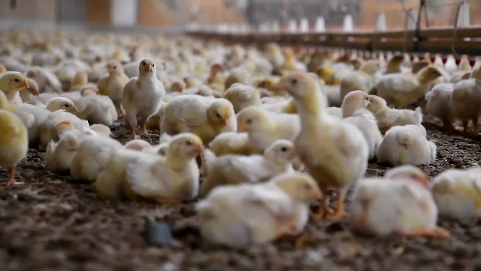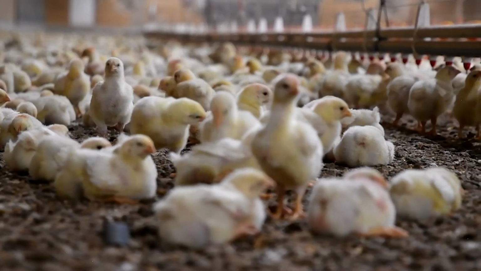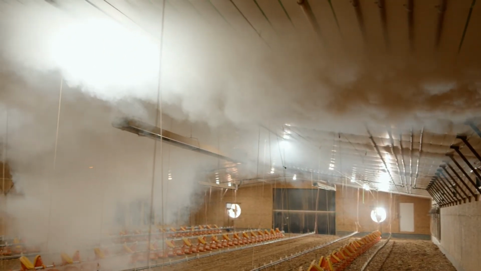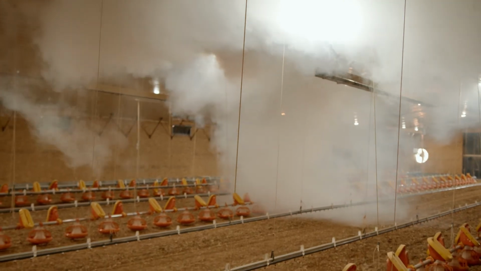What we're trying to do, we start off with our fans on a timer, bringing in fresh air just to maintain humidity. As it gets warmer and warmer, we turn on more and more fans. And our inlets in this process are responding to the pressure created by the fans to bring in just the right amount of air to meet the needs of those fans. So it's all about control. The negative pressure system gives us control over air quality, gives us control over air temperature, which gives us control over bird performance, health, and welfare.